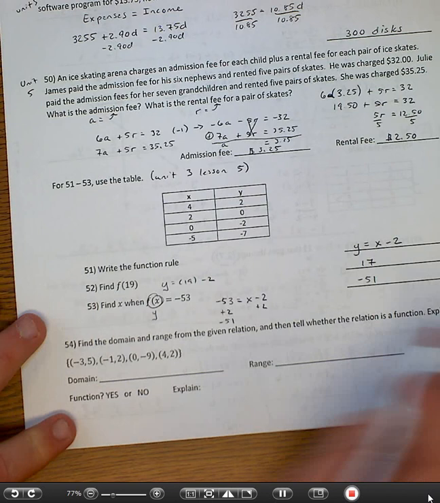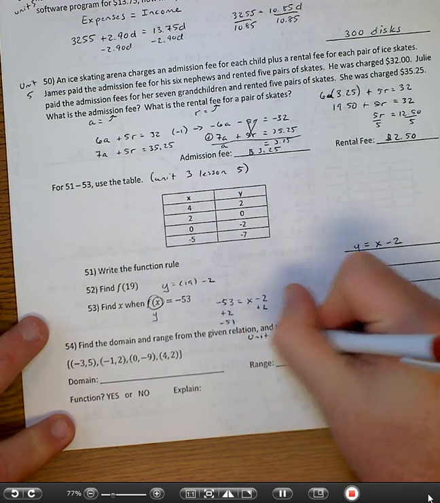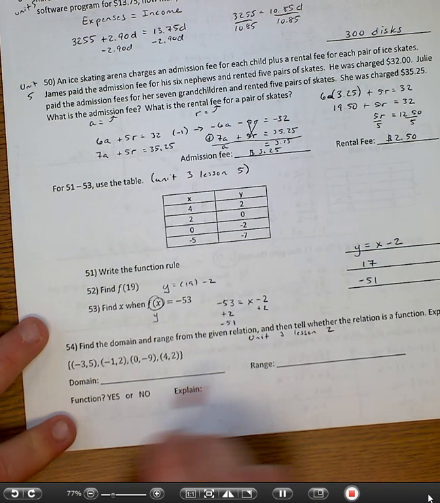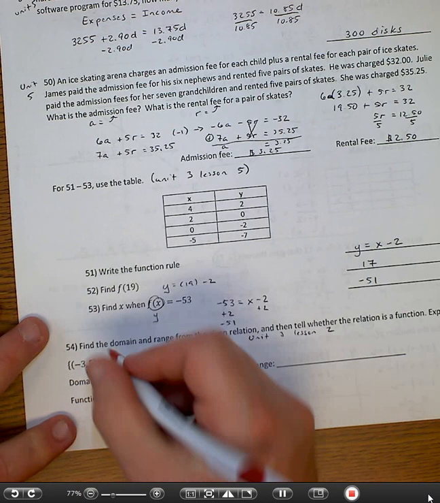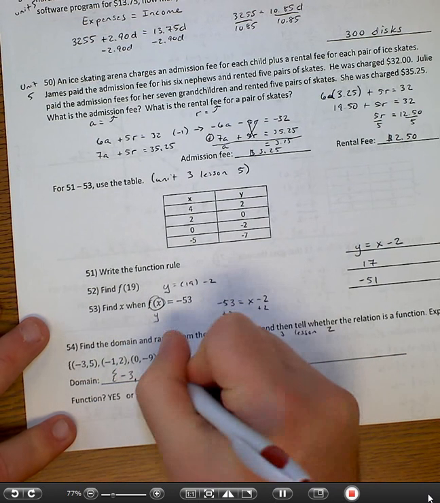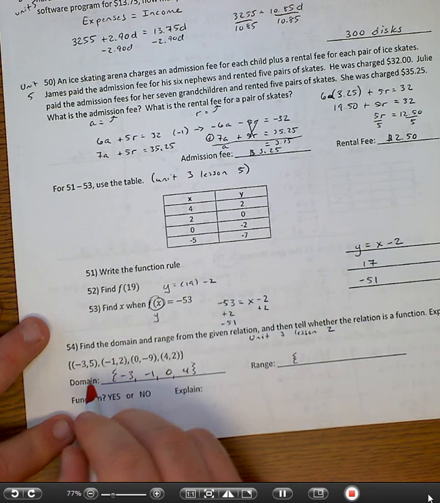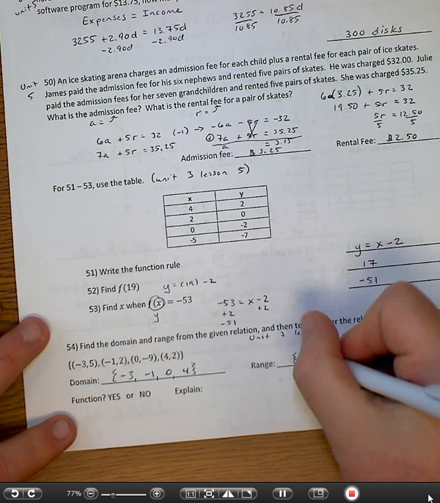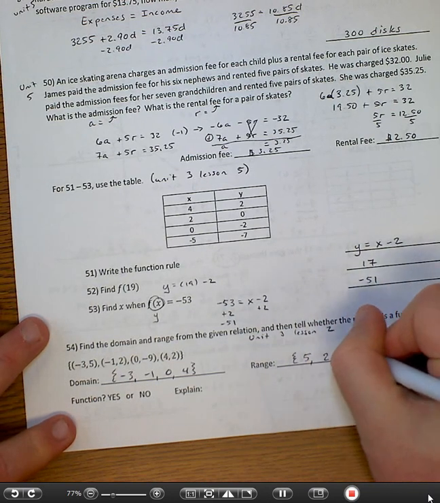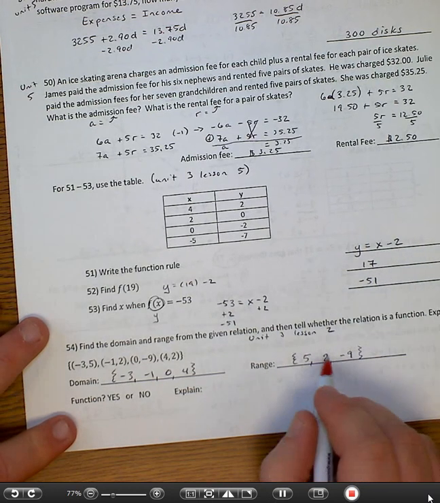Okay, last one's a Unit 3, Lesson 2. Just a matter of remembering what domain and range are. Domain is the x values. So my domain here is negative 3, negative 1, 0, and 4. My range are my y values. So 5, 2, negative 9, and 2 again. 5, 2, negative 9. I'm not going to write 2 again. You could, but just know that I've already written 2, so there you go.